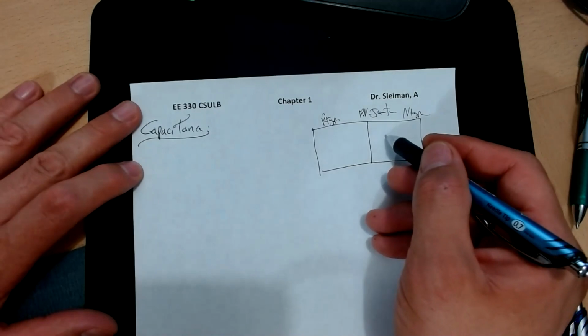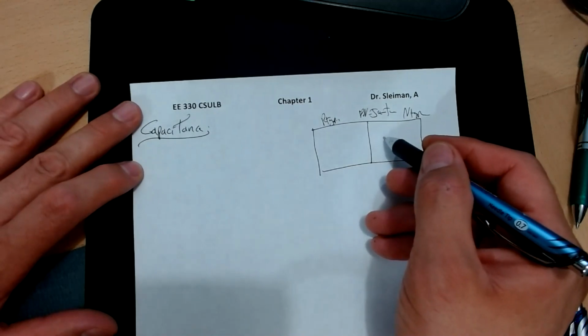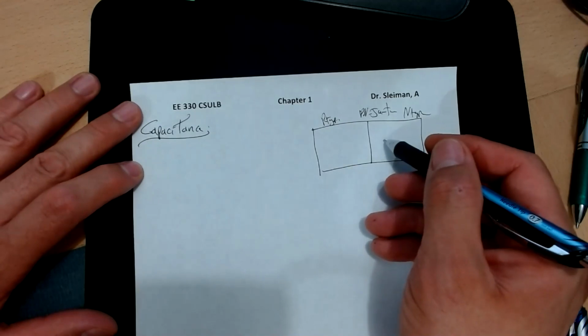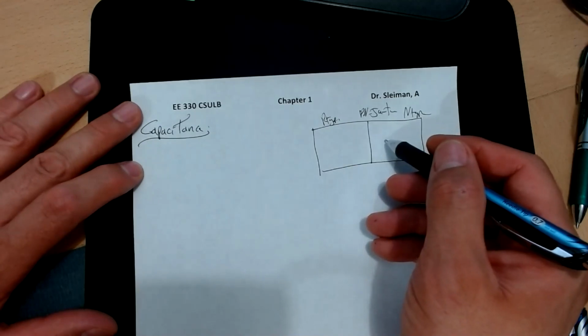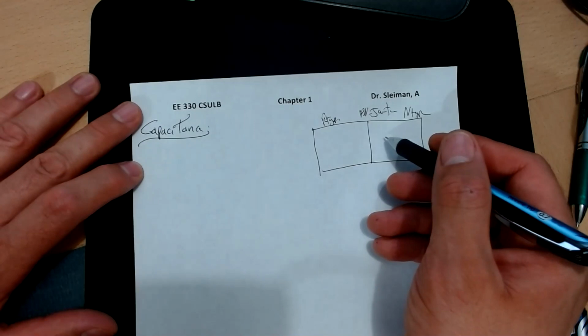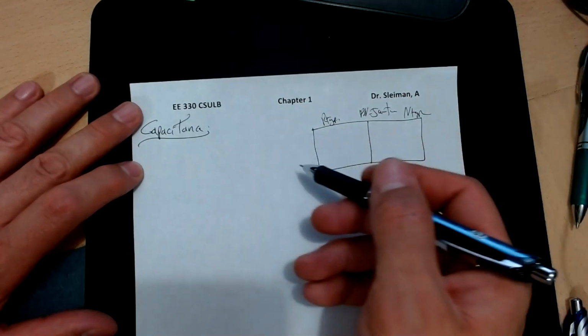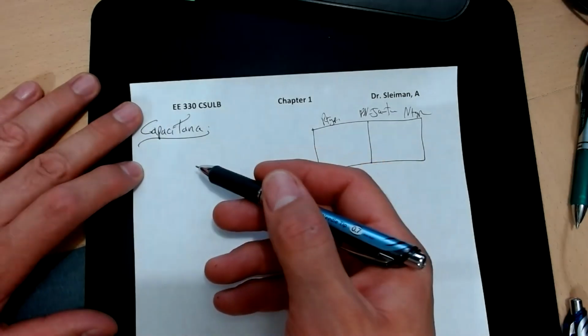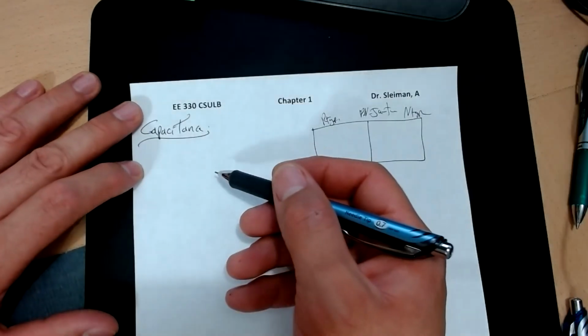So it will create capacitance, or capacitive behavior, due to the redistribution of the SCL charge.